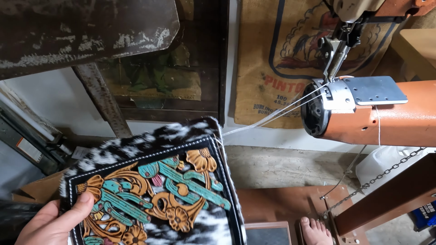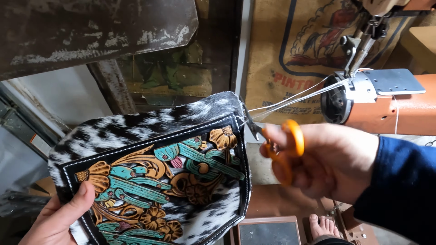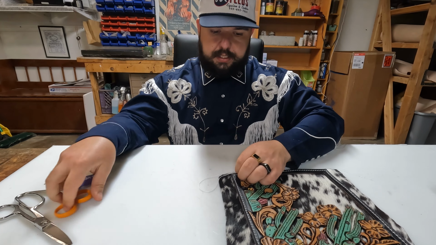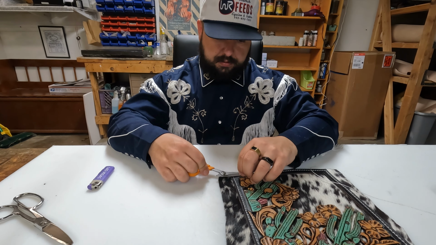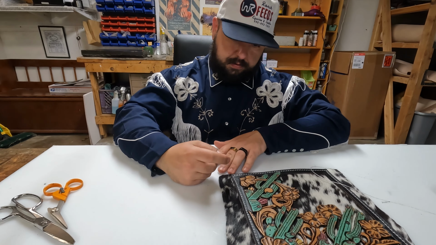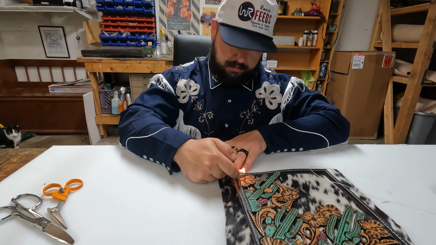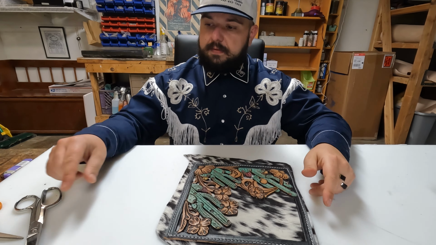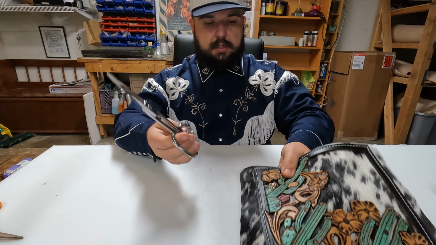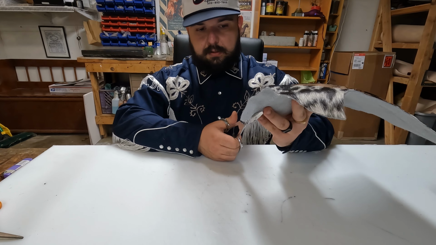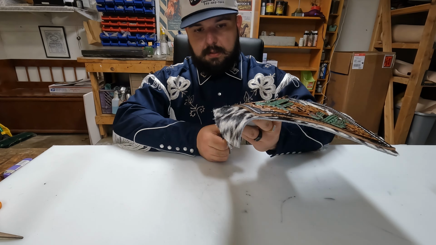What's up, buddy? Okay, now that we got it sewn together, gotta trim these threads. Now we gotta trim off the excess hide around the edges. This is where things get messy. The little hairs get everywhere.